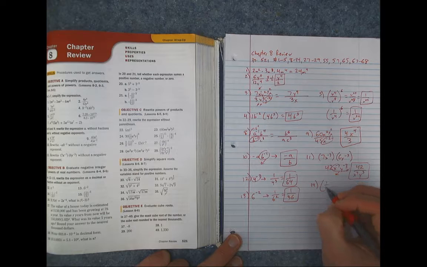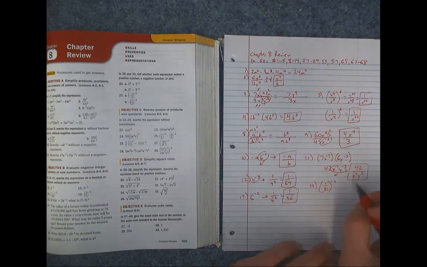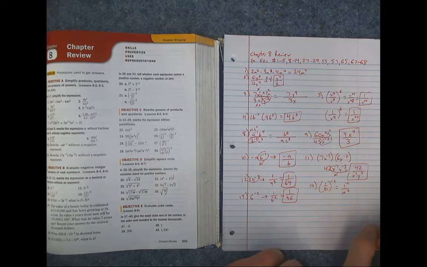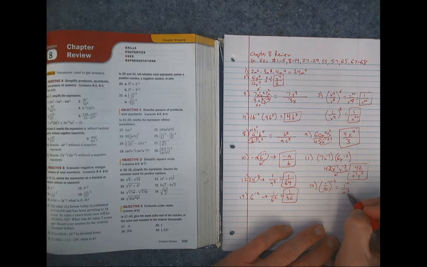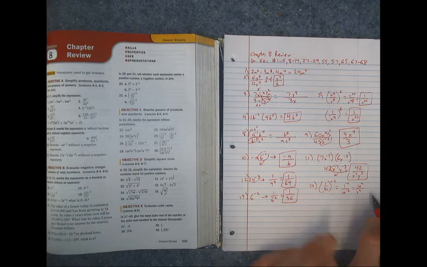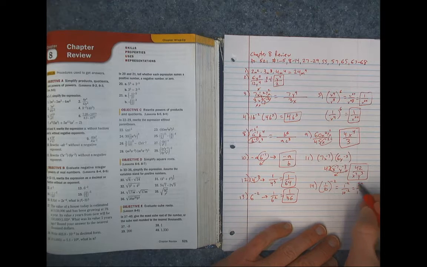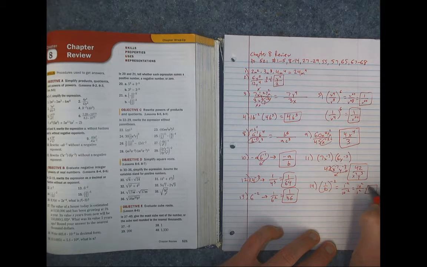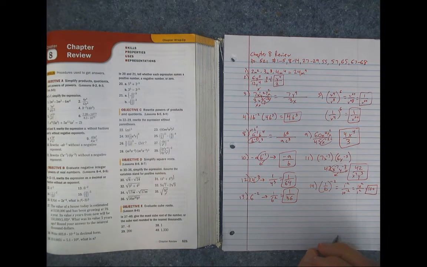14, 1 over 10, raised to the negative 2. Okay, so both of these need to get the negative 2. So 1 to the negative 2, 10 to the negative 2. And so we want to make them both positive before we do anything else. So move it up to the top. So we get 10 to the positive 2 up top, 1 to the positive 2 on the bottom. Now 1 to anything is 1 times 1 times 1. So that's just going to be 1. It's going to be something over 1. And 10 squared is 100. So it's 100 over 1. We don't need the 1 on the bottom. It's just 100.